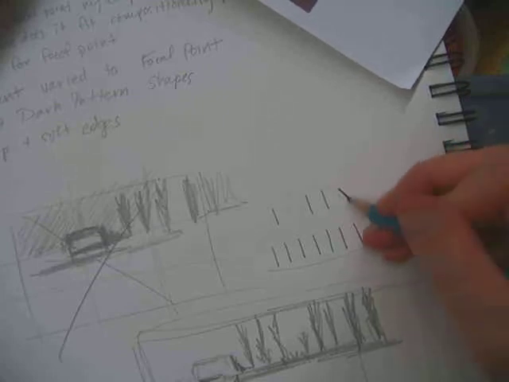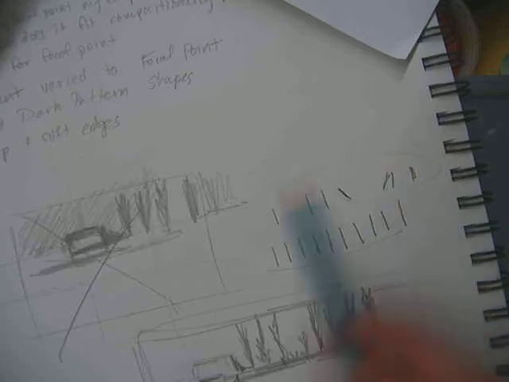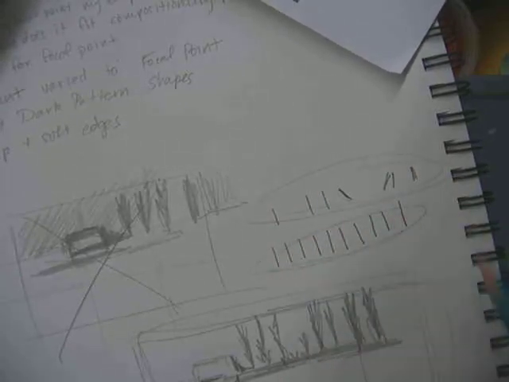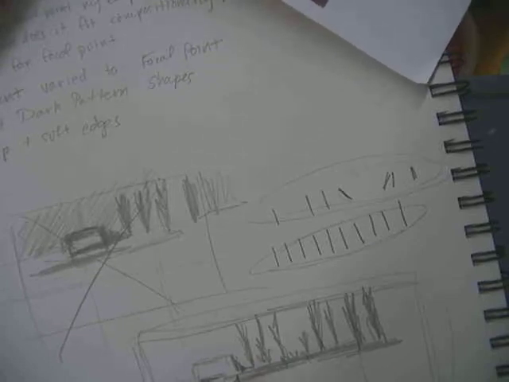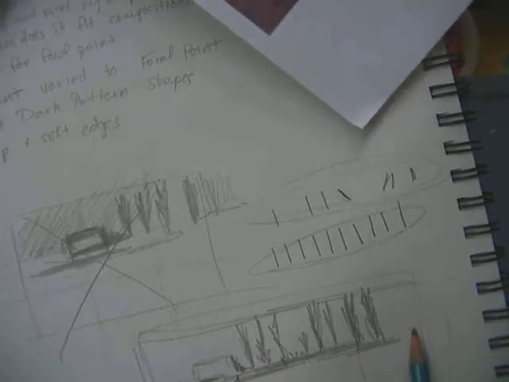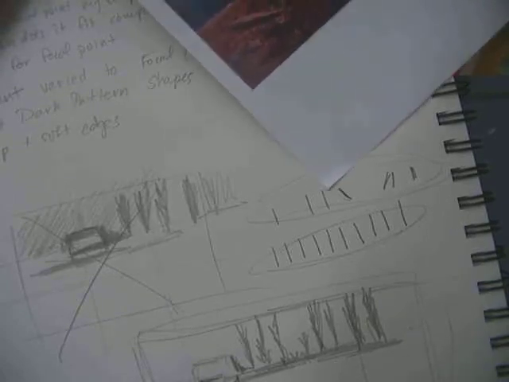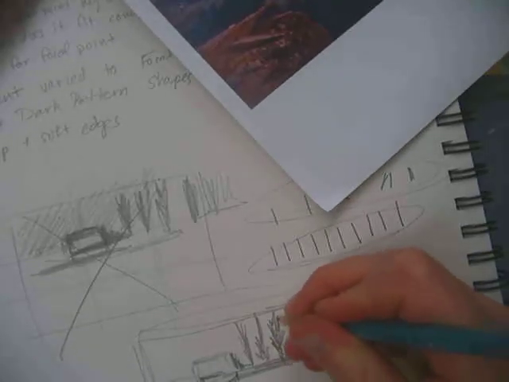So like if I were drawing a fence line, put spaces. Maybe there's some here, maybe there's one slightly tilted off to the side, and then maybe there's a big space, and then another one here and here. That visually is a lot more interesting to look at than something that is completely consistent. And the same thing is with trees. Be careful about being consistent.